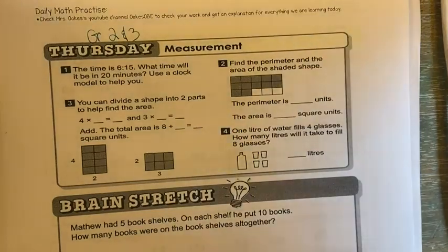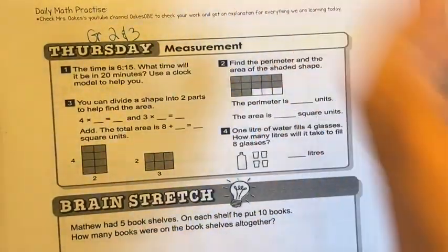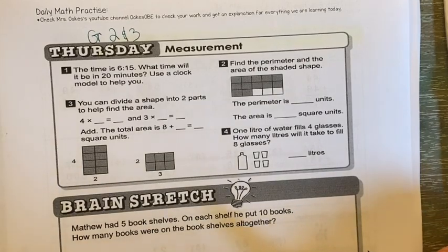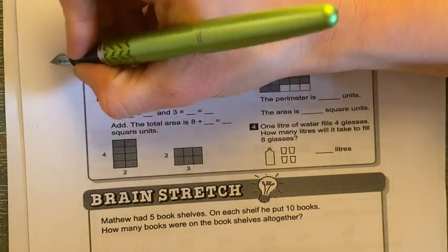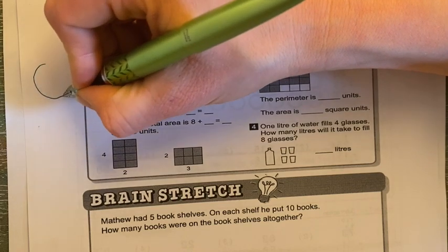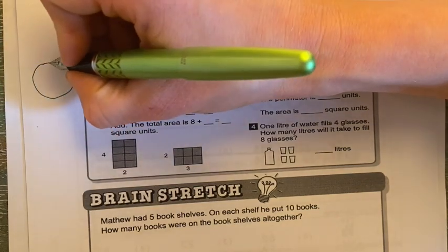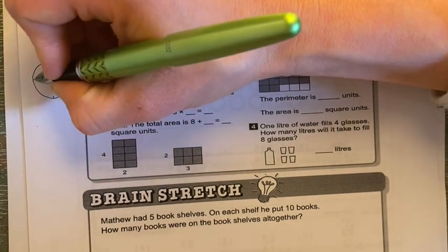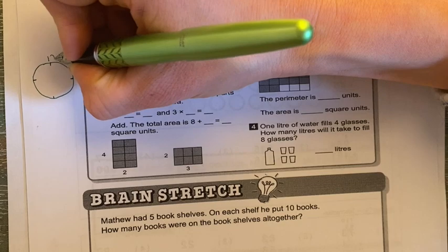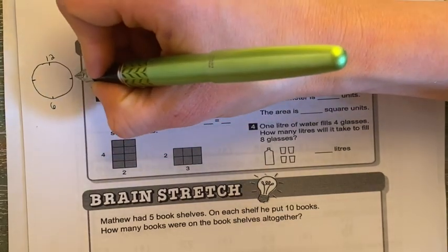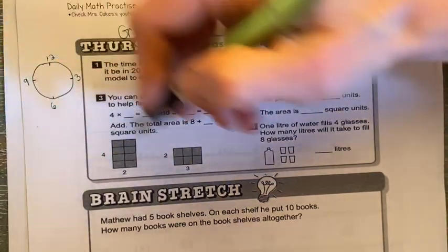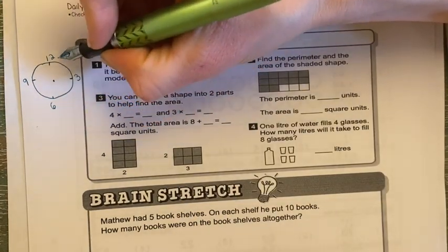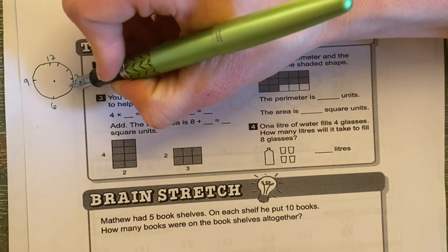So a clock model is just where you, now in school, I would give you a clock model. I can't give you a clock model, but you might have a clock on your wall that could help you. Or why don't I just draw one right here? So to draw a clock, you draw a circle. You've got 12, you've got 6, you've got 3, and you've got 9. So that's kind of broken into quarters. There's a dot in the middle. Now, in between each of these, there's 2 dashes.